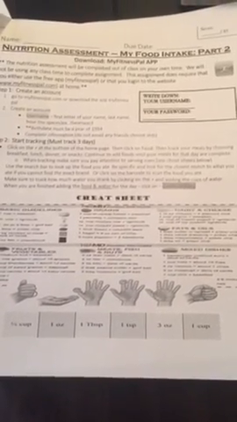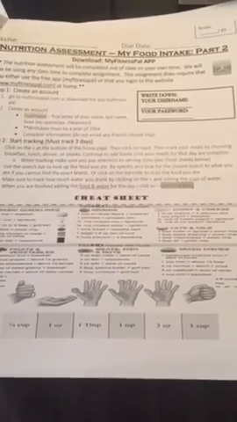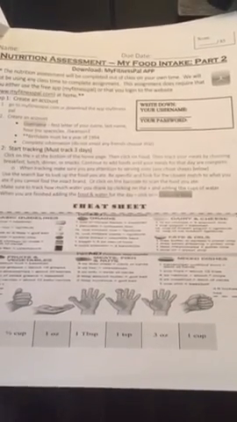This is going to be due on Thursday, so you have the entire week to complete this and turn it in by Thursday. Good luck, and I hope you guys learned some good stuff.